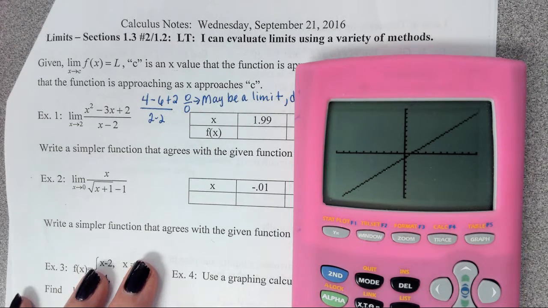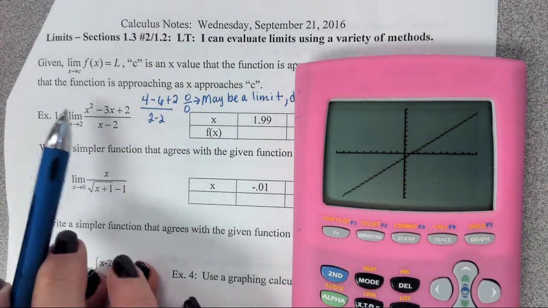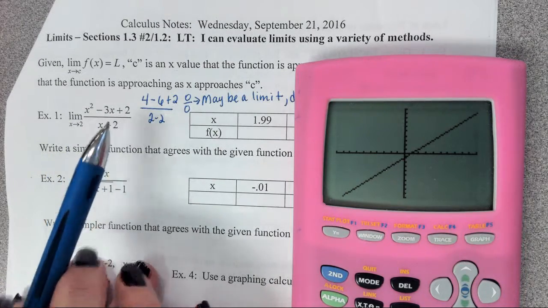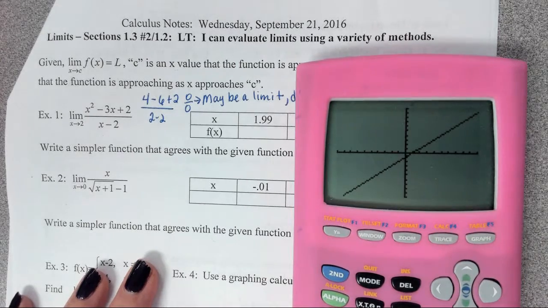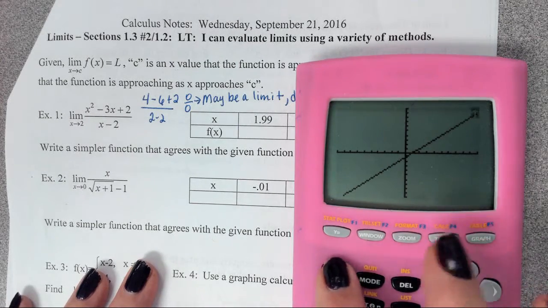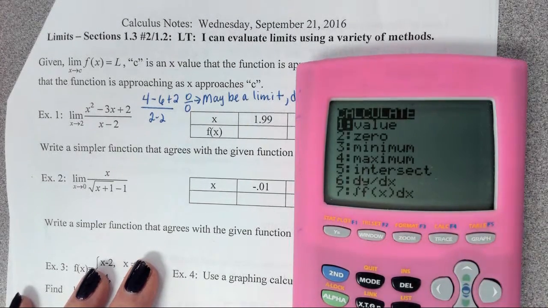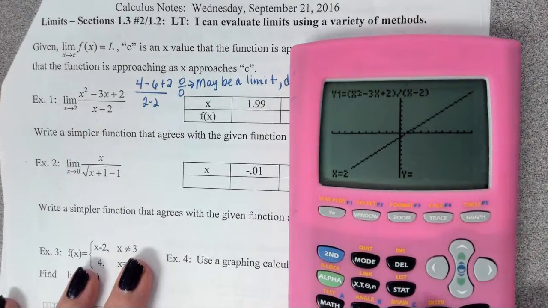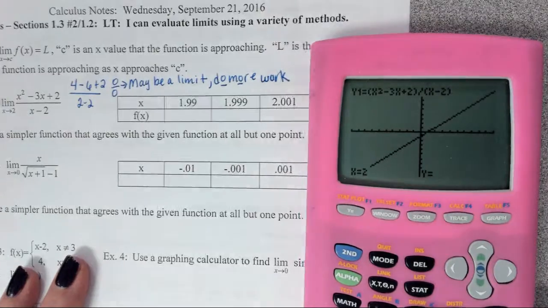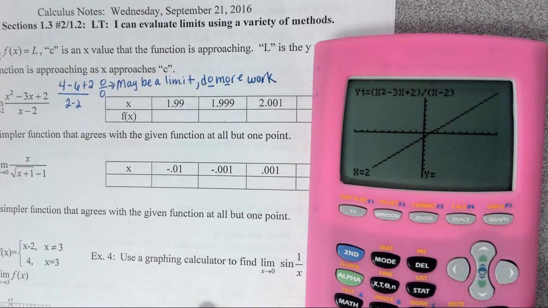And it looks like a line. We may not have been thinking that it would look like a line with the x squared. So we're going to investigate why it looks like a line. I'm going to try just plugging in the number 2. Second trace, calculate a value when x equals 2. And it gives me no y value. Okay, so something's going on there. And what's going on is that there's actually a hole in the graph at 2.